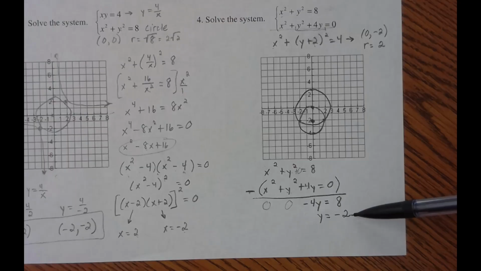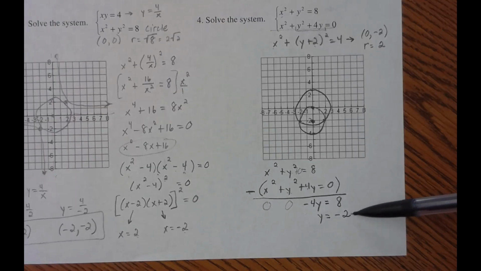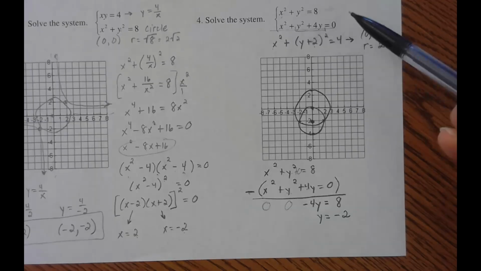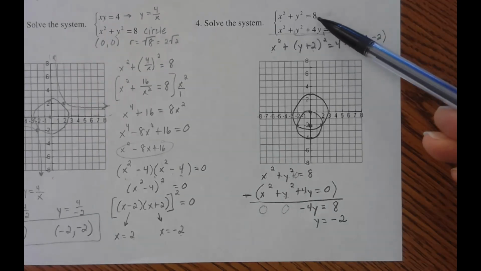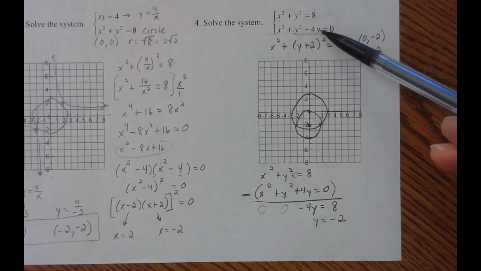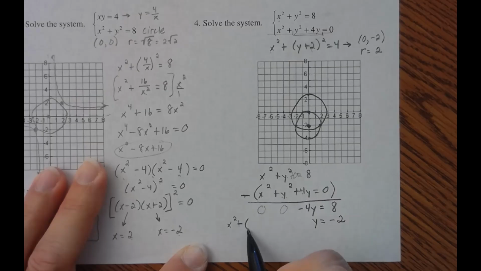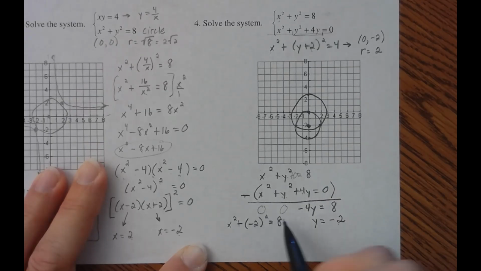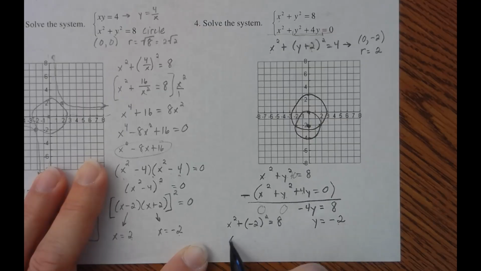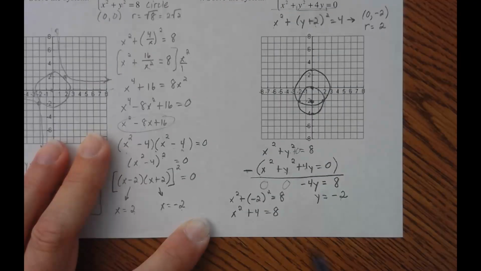So in order to get the x-coordinate or coordinates to go with my y-coordinate, I'm just going to substitute this into one of these equations. It doesn't matter which one. I'm going to choose the first equation because it looks simpler than this one. So x squared plus y squared, which is -2, equals 8. Don't forget, when you square a negative, you get a positive. Subtract 4, x squared equals 4.